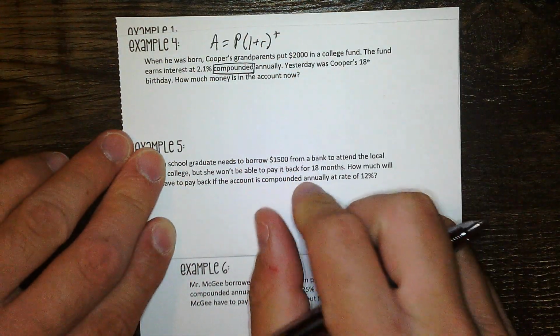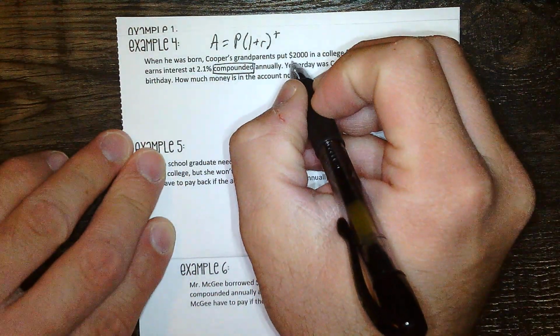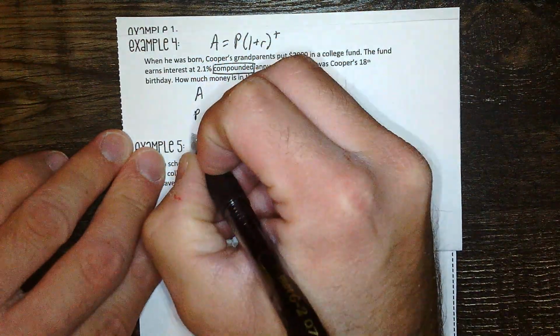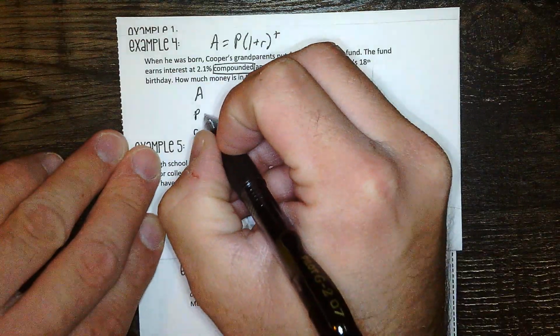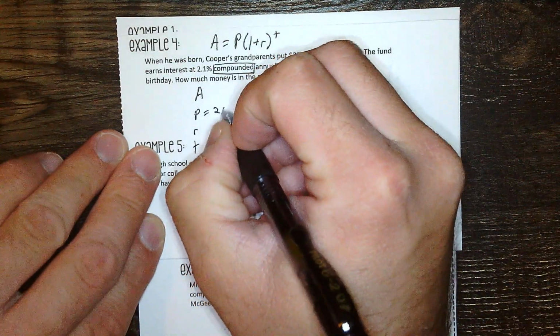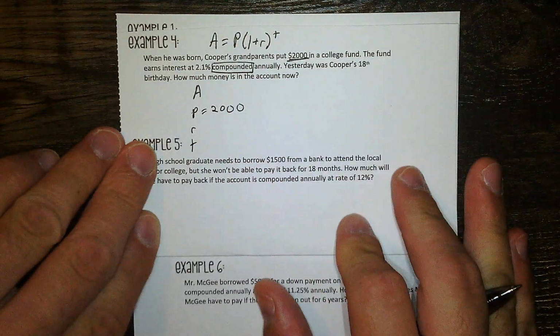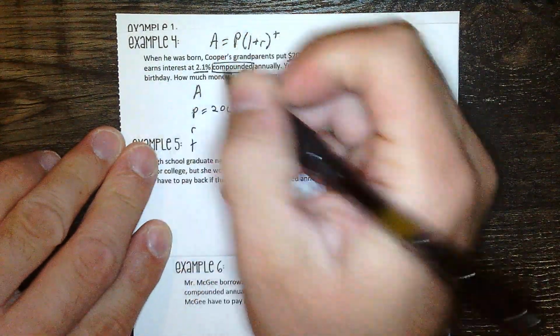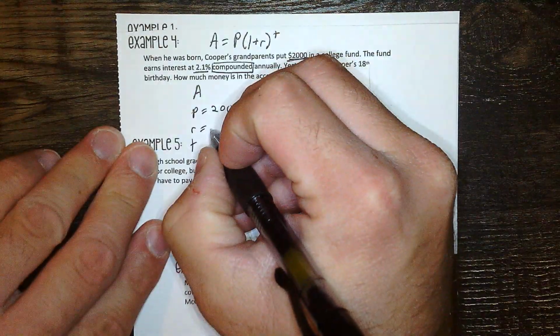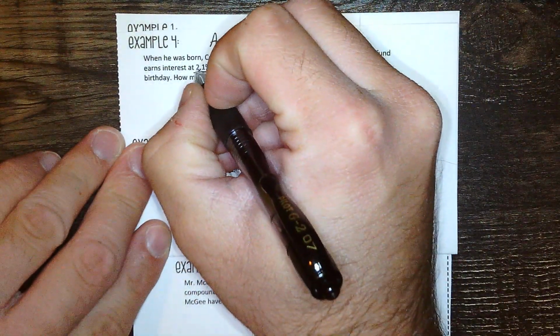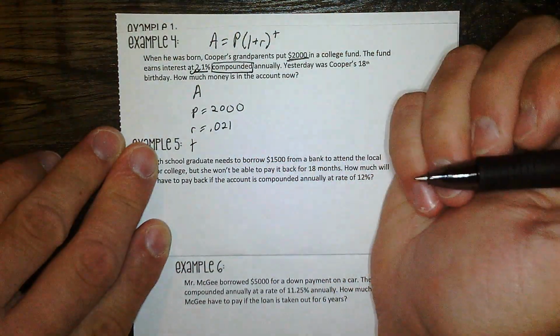Reading through this, we see that his grandparents put $2,000 into his college fund. So when we write out A, P, R, and T, we know that that's going to go to the principal. Reason being because that's the original amount that we started with in the fund. It earns 2.1% interest. That's going to be our rate. We would write it as 0.021 because the decimal has to be moved 2 times to the left.